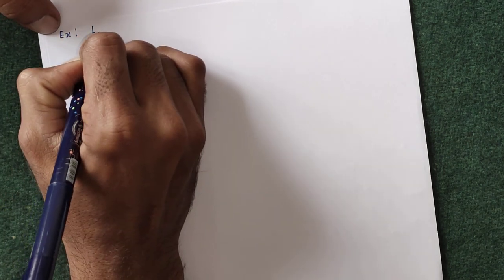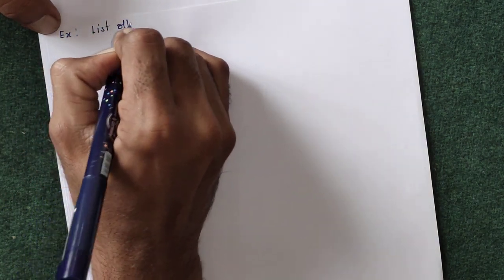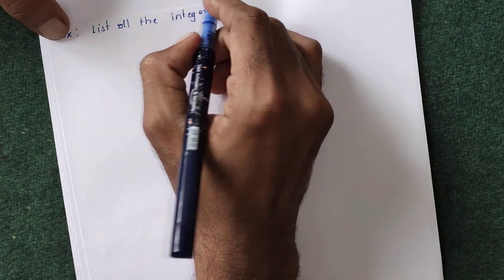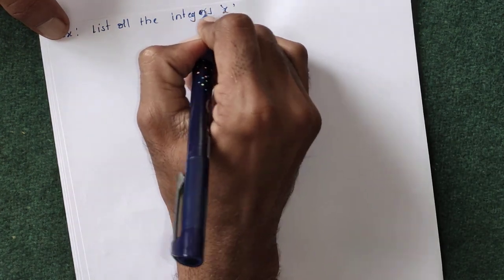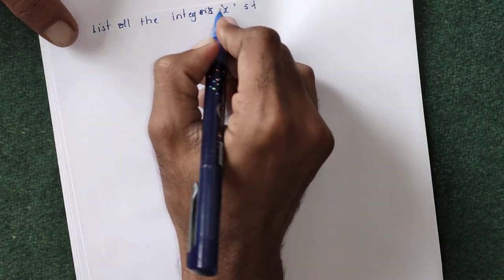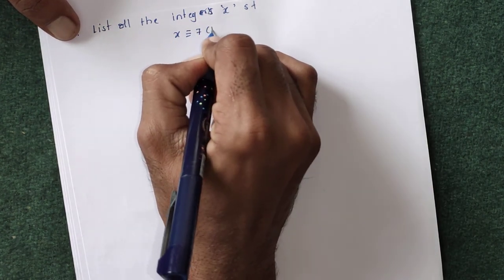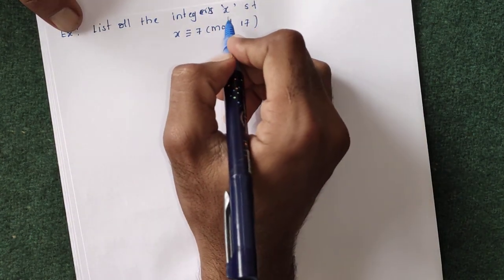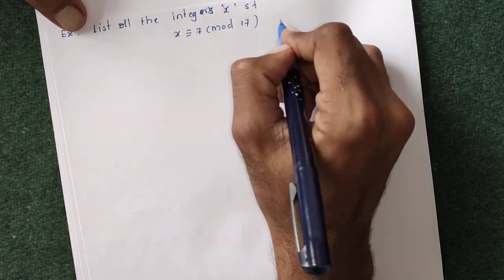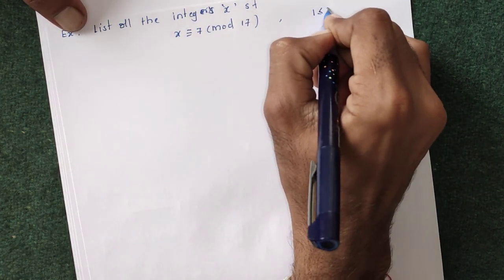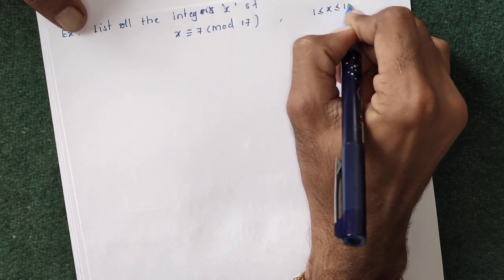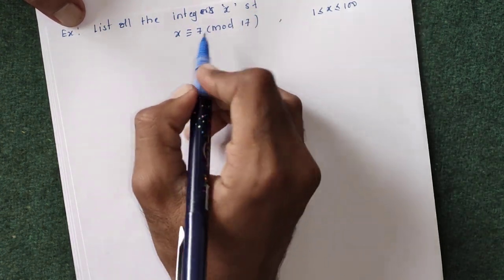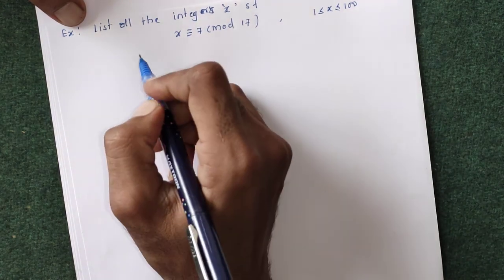Another example. List all the integers x such that x is congruent to 7 modulo 17, and this x must be between 1 and 100. Find all the integers between 1 and 100 which satisfy this congruence. We have to list all the integers between 1 to 100 which satisfy this congruence.